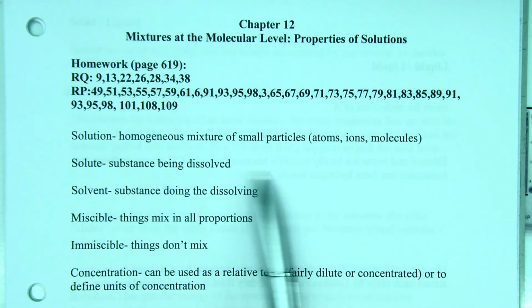So you have to know what it means, but there's not going to be a question that says, what is a solute? When we talk about solutions, we're talking about a homogeneous or uniform mixture of particles, and it can be atoms, ions, or molecules that are dissolved in some kind of a solvent. The solute is what's being dissolved, and the solvent is what's doing the dissolving.